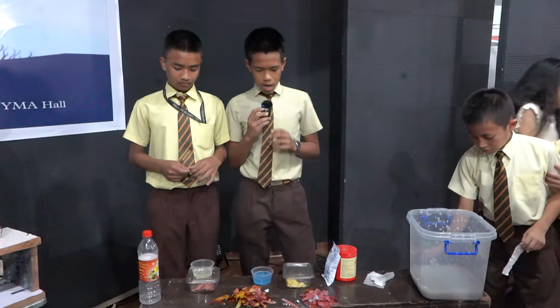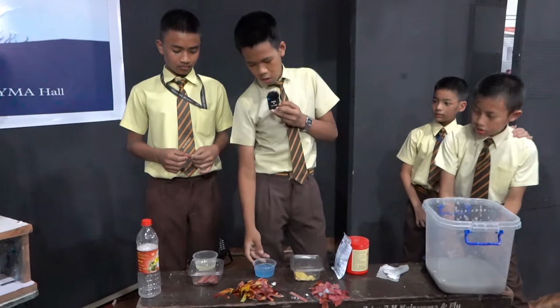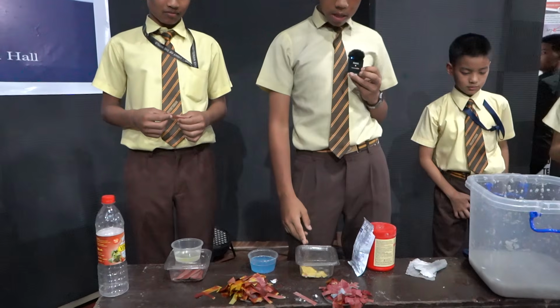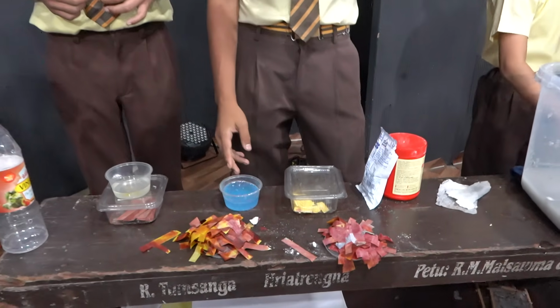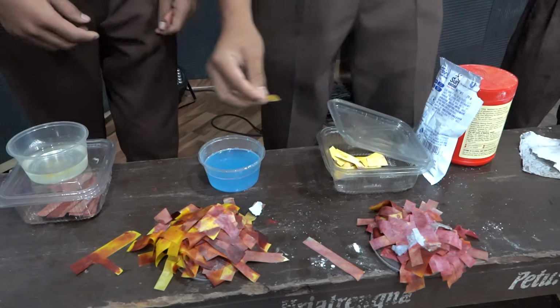Hello, my name is James Laramdina. I'm in class 8. This is turmeric paper and this is soap. If we put the turmeric paper in the soap, it turned red.